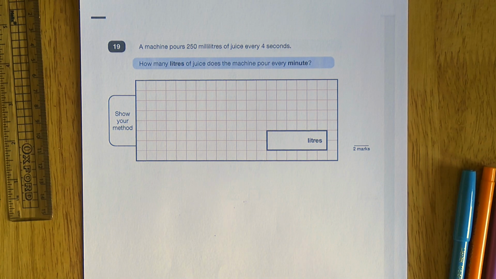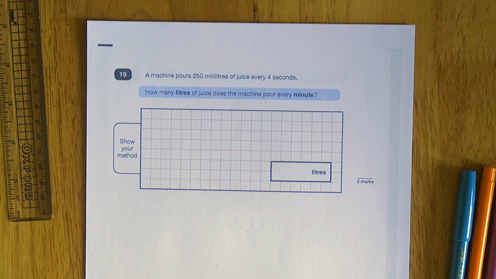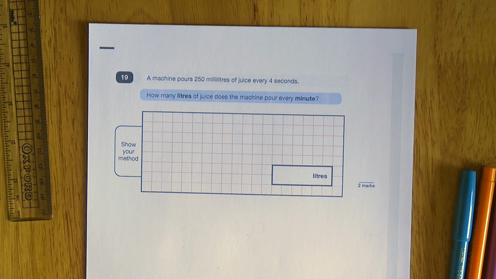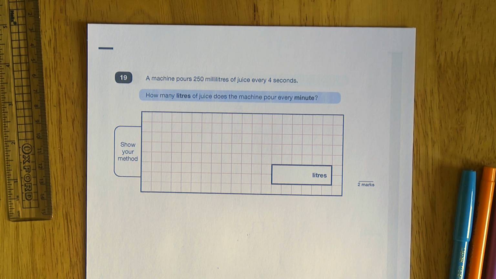Question 19. A machine pours 250 millilitres of juice every 4 seconds. How many litres of juice does the machine pour every minute? So this is quite a complex problem. There are a few steps to this problem. So let's imagine it first. We've got this machine. It's pouring 250 millilitres of juice every 4 seconds.